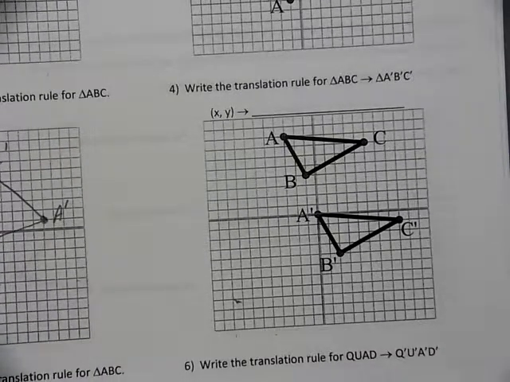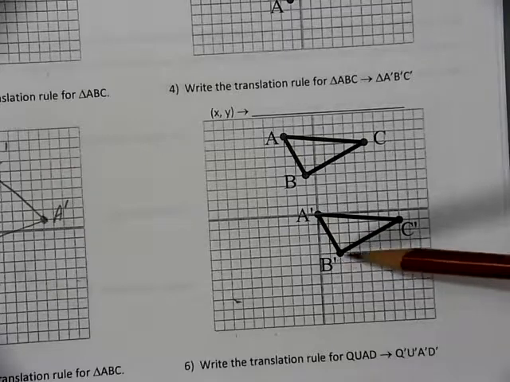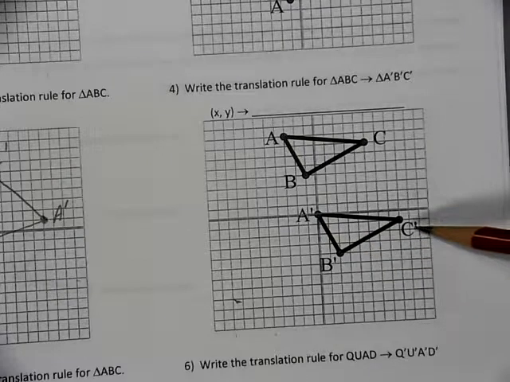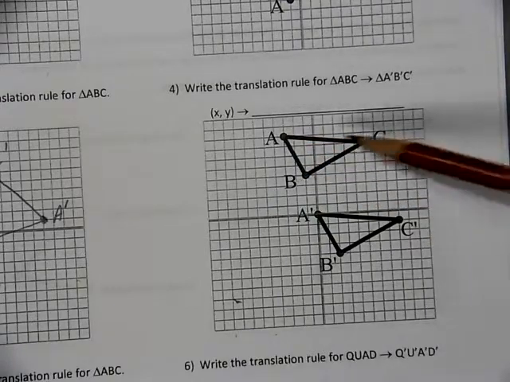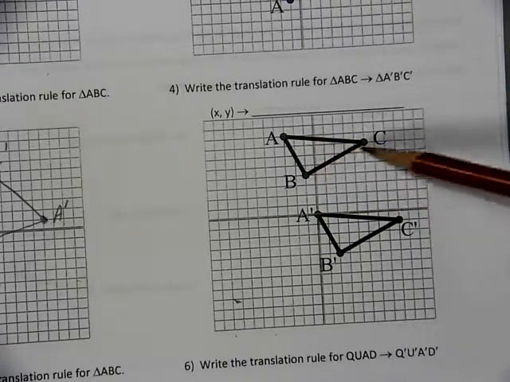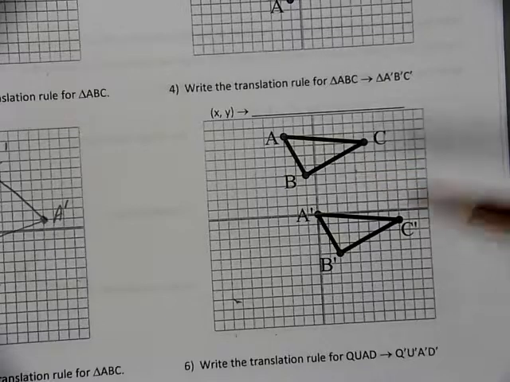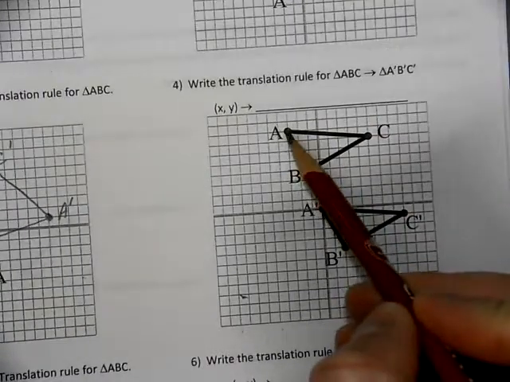Alright, here we're going from triangle ABC to triangle A prime, B prime, C prime. You first need to identify which of these 2 figures is your original and which of the 2 figures is your image. Well, your image has the prime marks on it: A prime, B prime, and C prime. So this triangle is our pre-image, our original. So that's what we do our calculations off of.